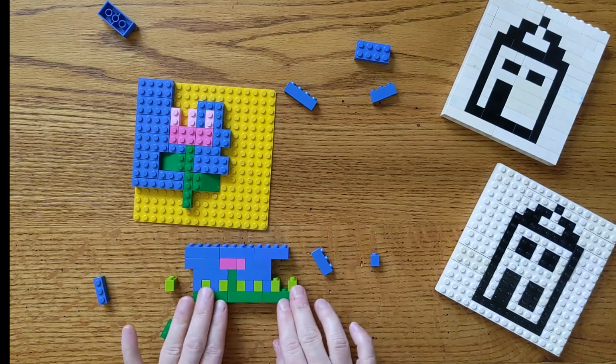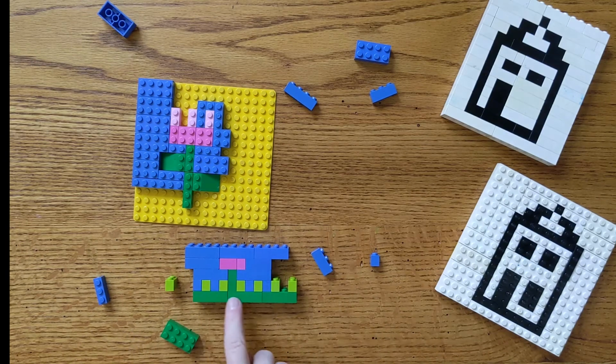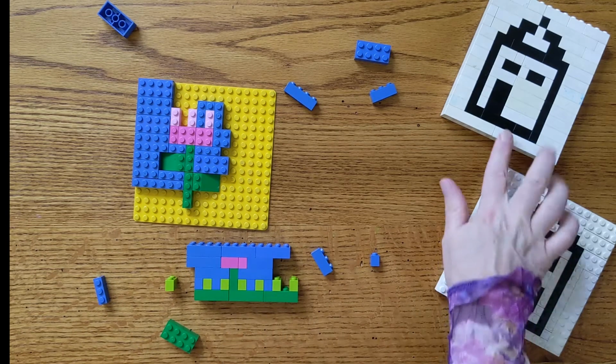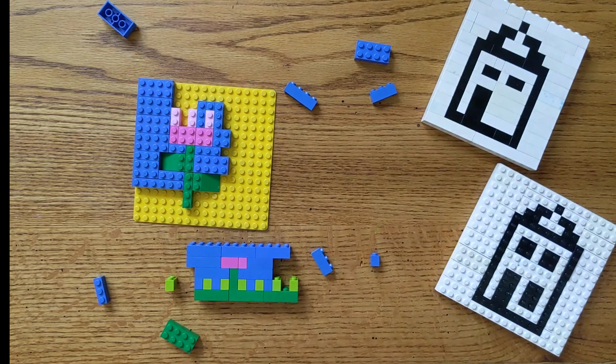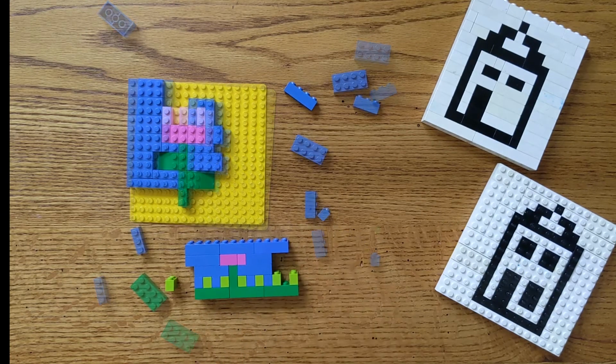Okay, so that's enough to show you how this is how the picture would look if it was in the wall technique, where everything is going up the sides.